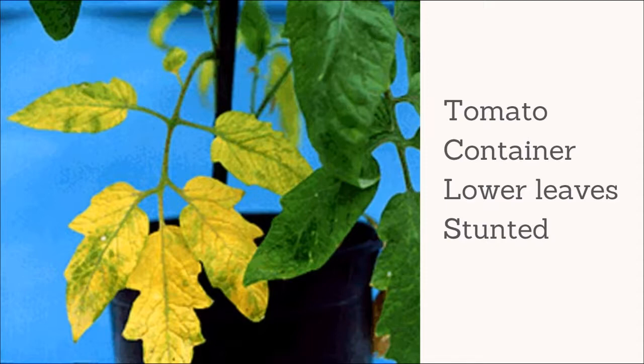So this is a tomato. It's in a container. The lower leaves are starting to yellow, and it's not super mature either. The lower leaves are starting to yellow, and there's a little bit of stunting going on. So Paul, let me know.